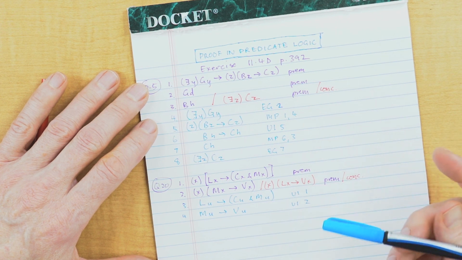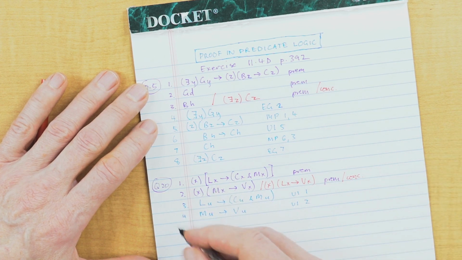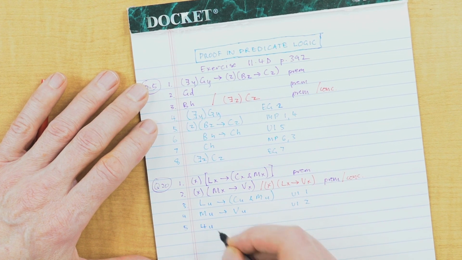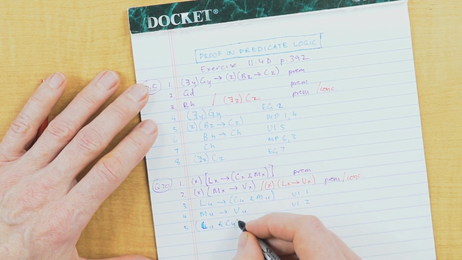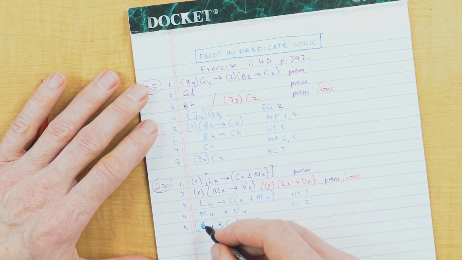How are we going to do this? Let's try exportation to this one. Why do I keep changing L's into 4s? LU and CU, then MU. That's by, oh no, that doesn't work, does it?